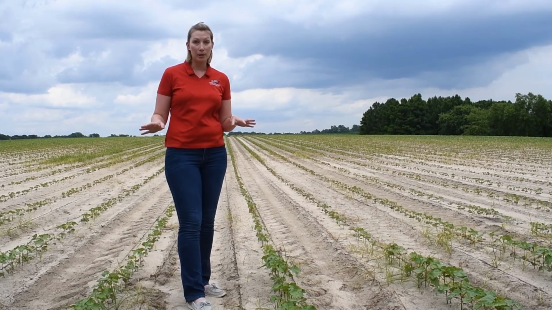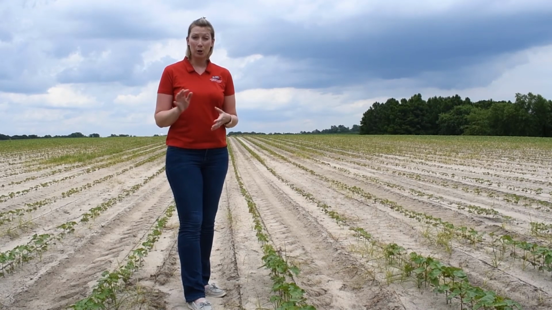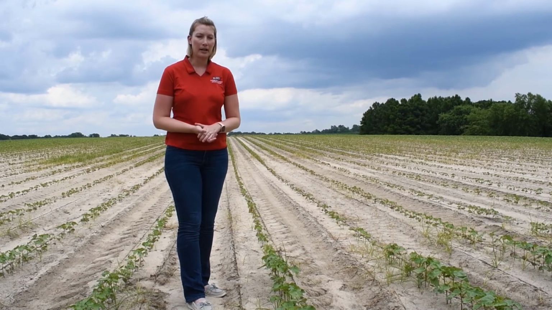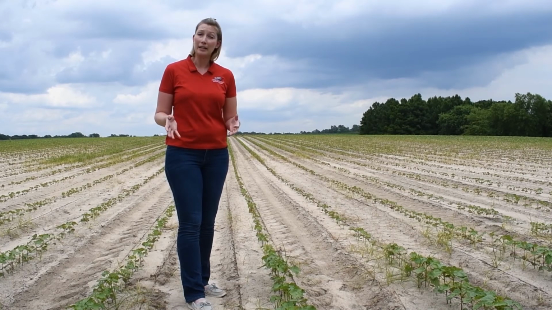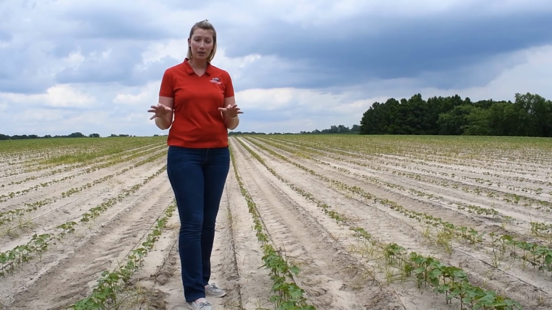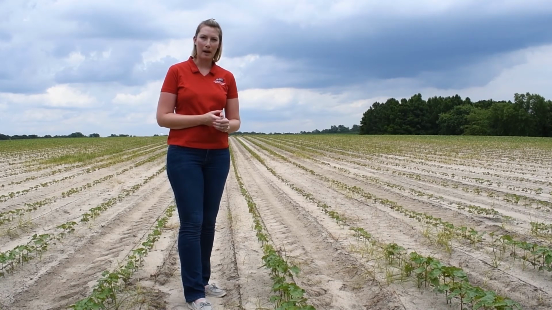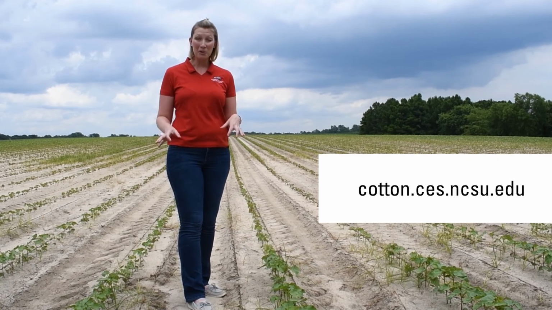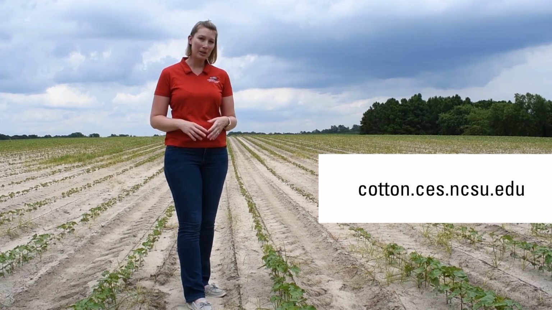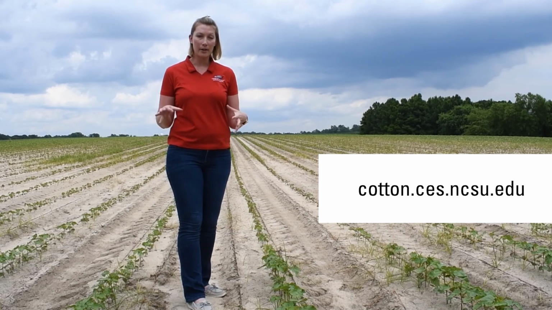One of the things that we're doing in our research team is looking at different treatments and their impacts on not only southern root knot nematode, but also Meloidogyne enterolobii. Our field research this year is looking at two different varieties and how those react whenever we include nematicides into that program.